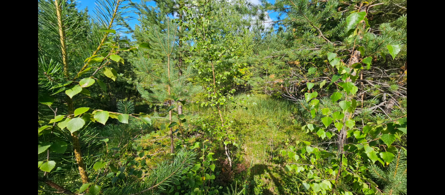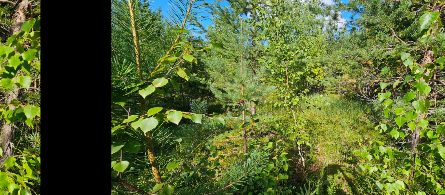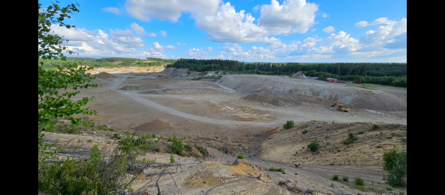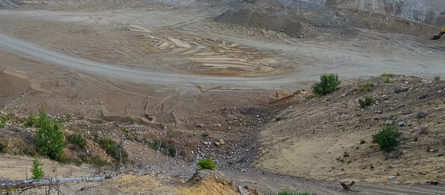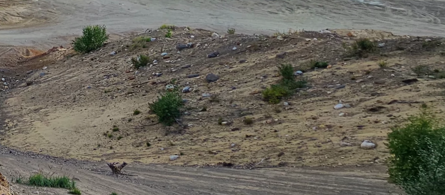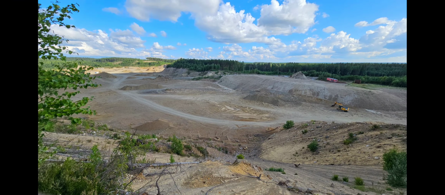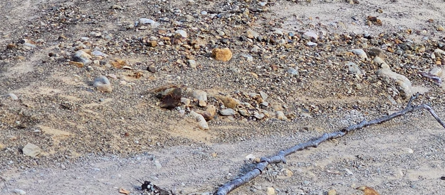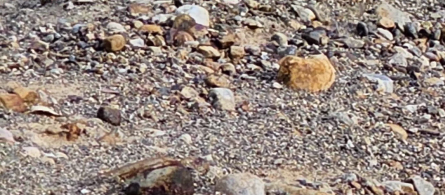It's a wet place. On top of the hill there's a well, basically. And if you turn around a few meters, you can see this. And this is just going on forever. That's very massive.